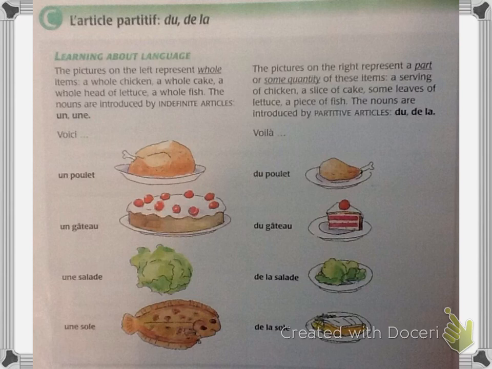Learning about language. The pictures on the left represent whole items. A whole chicken, a whole cake, a whole head of lettuce, a whole fish. The nouns are introduced by indefinite articles un and une. Voici un poulet, voici un gâteau, voici une salade, voici une sole. So remember here that un and une mean a or an. And un is the masculine one, and une is the feminine one.